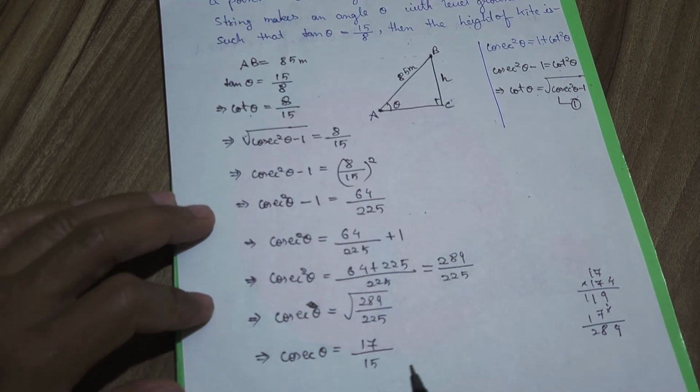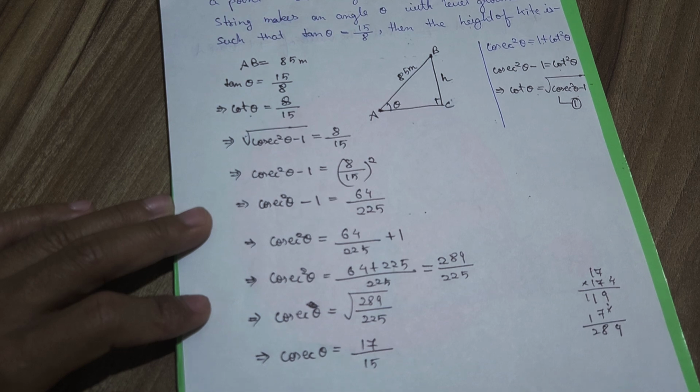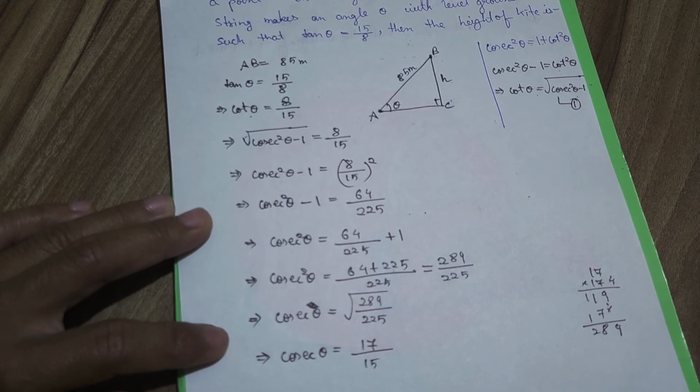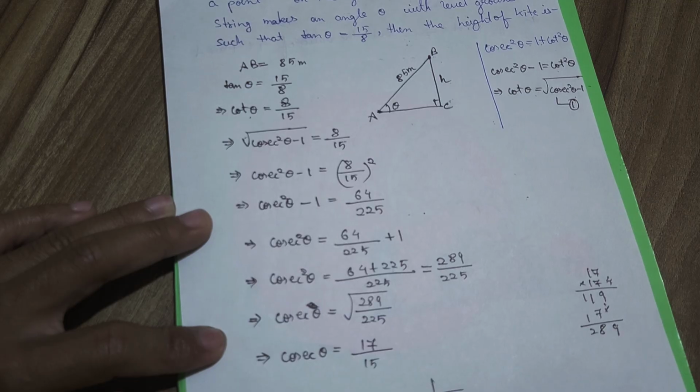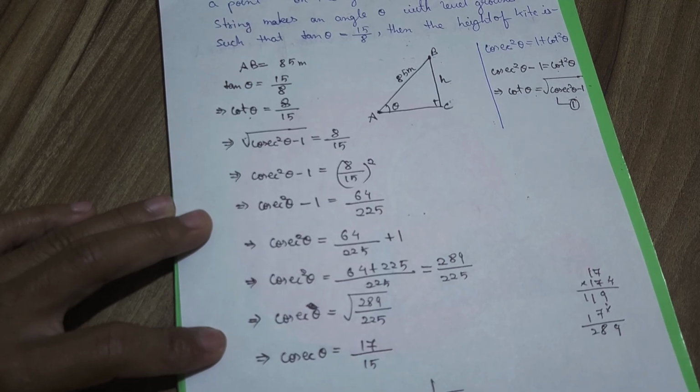So we got the value of cosec theta, 17 by 15. We know that cosec theta is the reciprocal of sin theta. So we got the value of sin theta also. That is equal to 15 by 17.